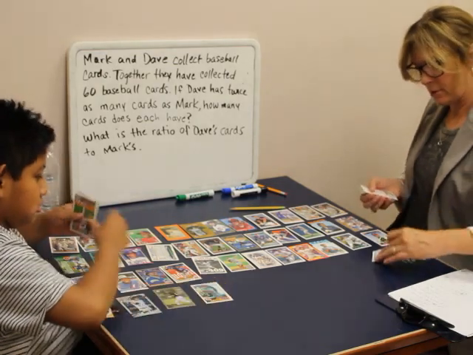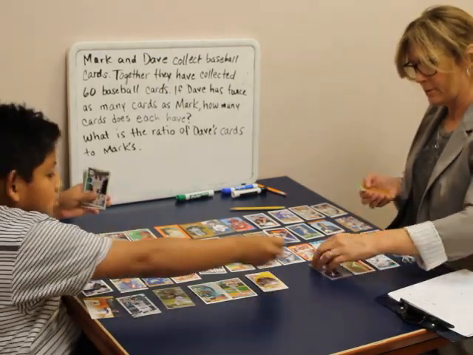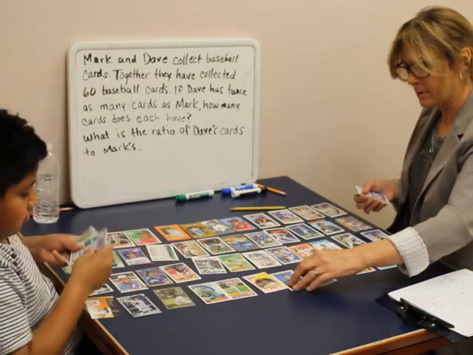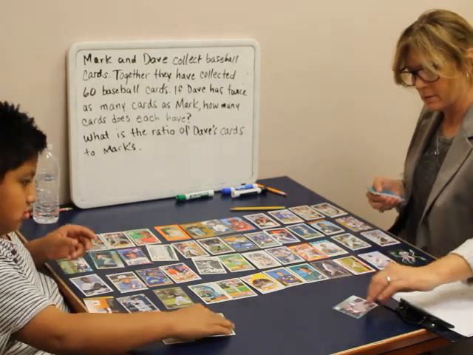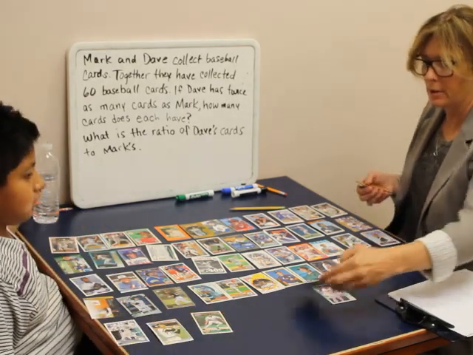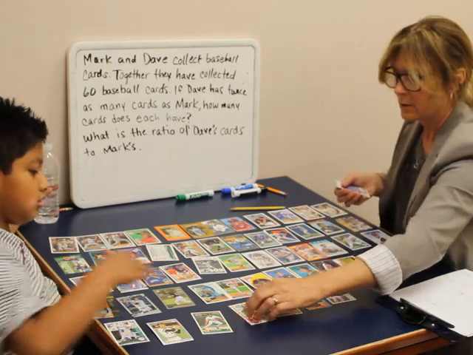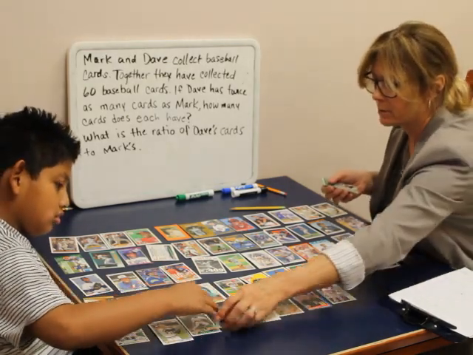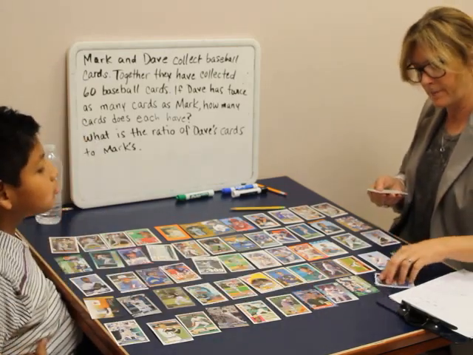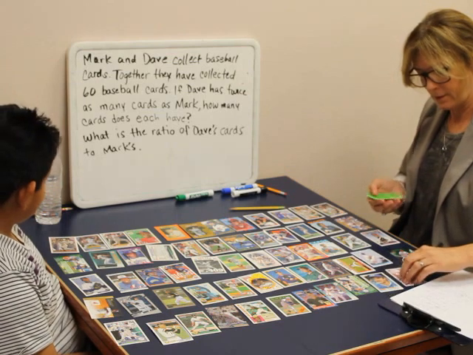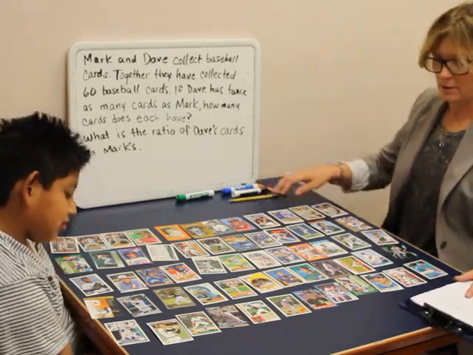It's got quite a few cards here. We're not going to run out of space. So I have already gone ahead and counted out 60, so I know that we have 60 cards here. I'm just going to try and get them all displayed out here just so that we can get a clear idea of our problem. Okay, so now we have 60 cards.